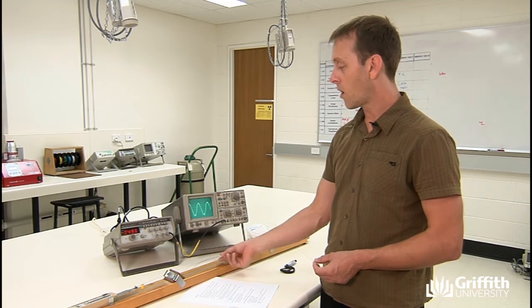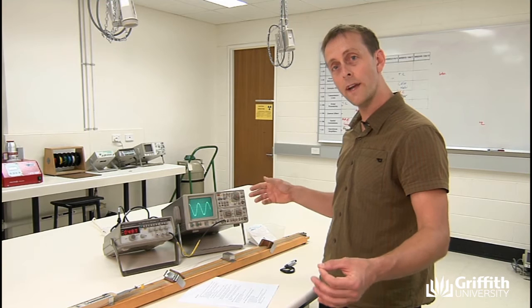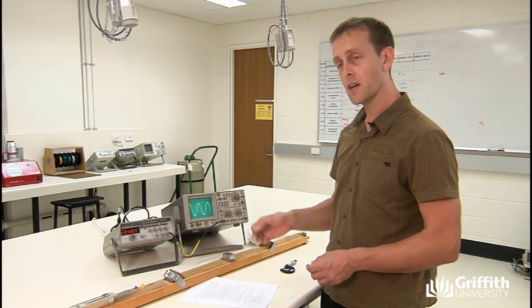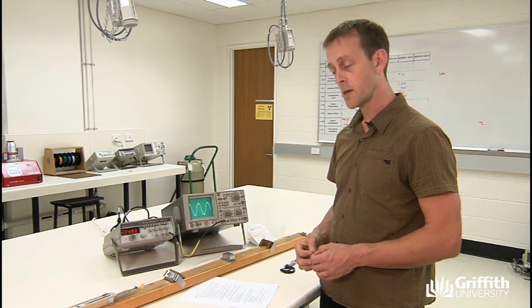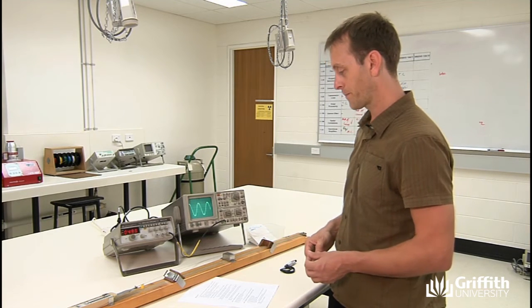So obviously, the wider the string is, the higher the linear density of the string. So a length of string that's wider is going to weigh more. So linear density increases. So it's a function of the diameter of the string. So once we know the density of the string and we know the diameters of the string, we can work out the linear density of the string.